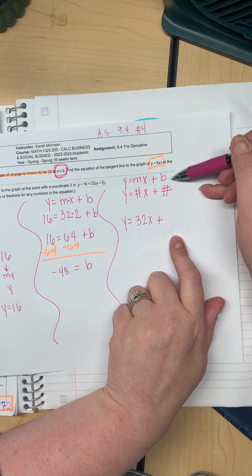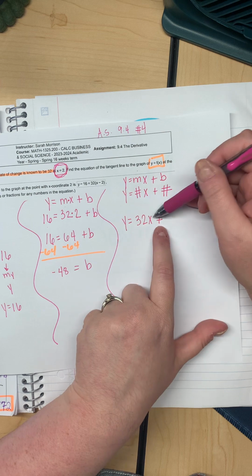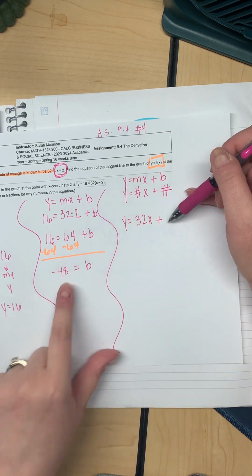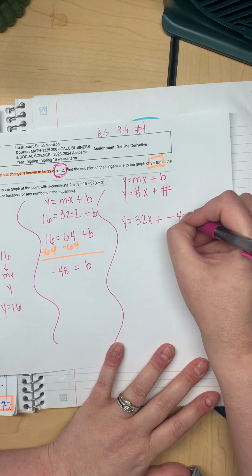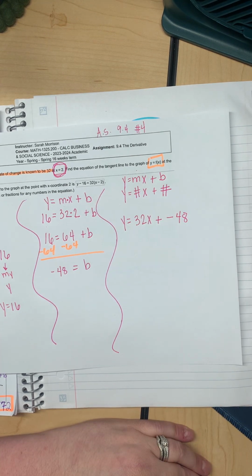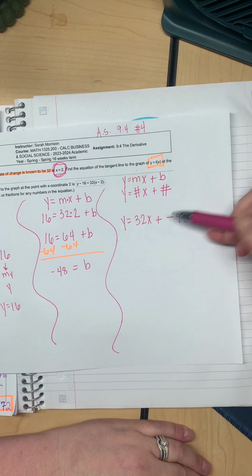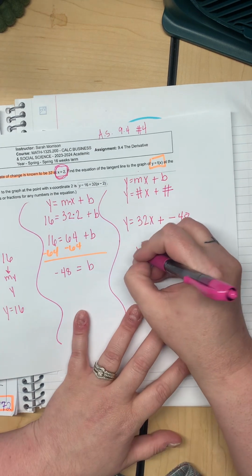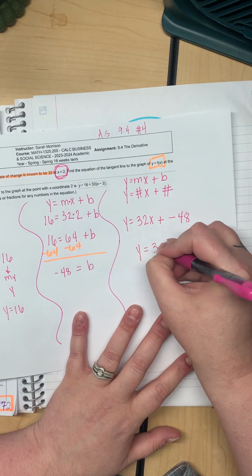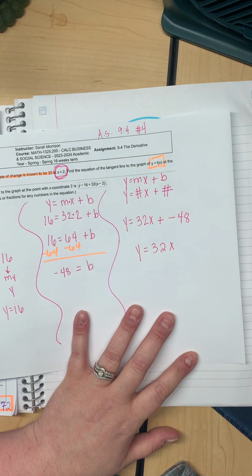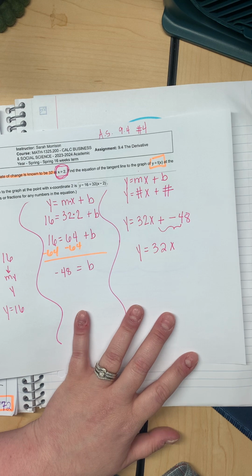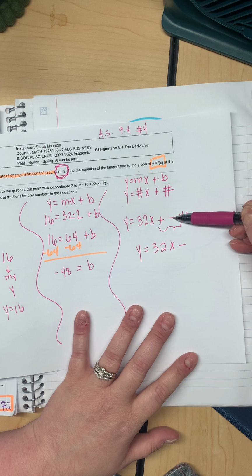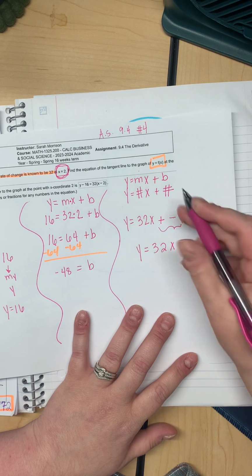So y equals mx plus b. We have y equals 32x plus whatever this b is. And this b is negative 48. But that looks kind of weird, a plus and a minus right next to each other. So we're going to say y equals 32x, and then instead of plus minus, I think I'm just going to use minus, because a positive times a negative is a negative. So minus 48.